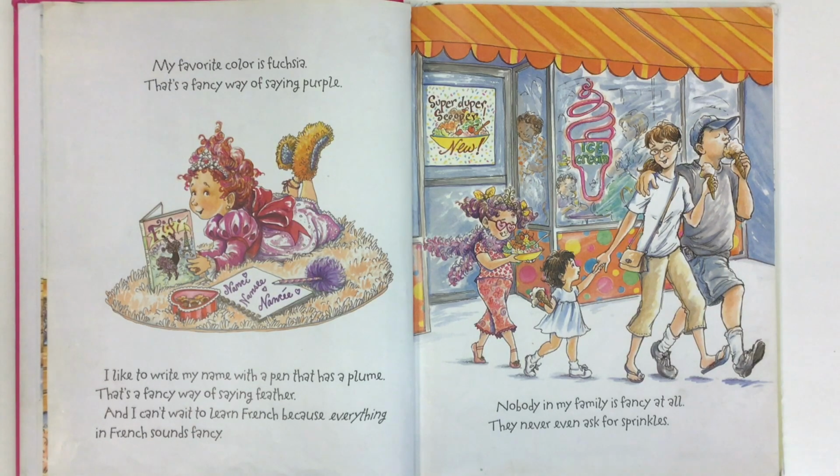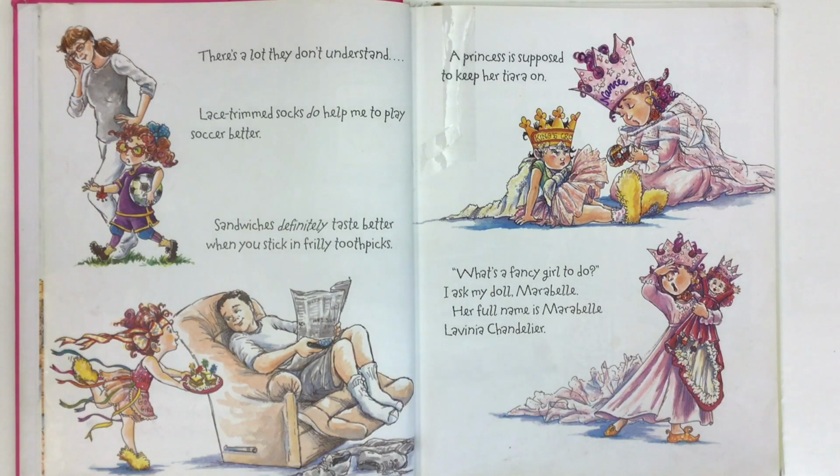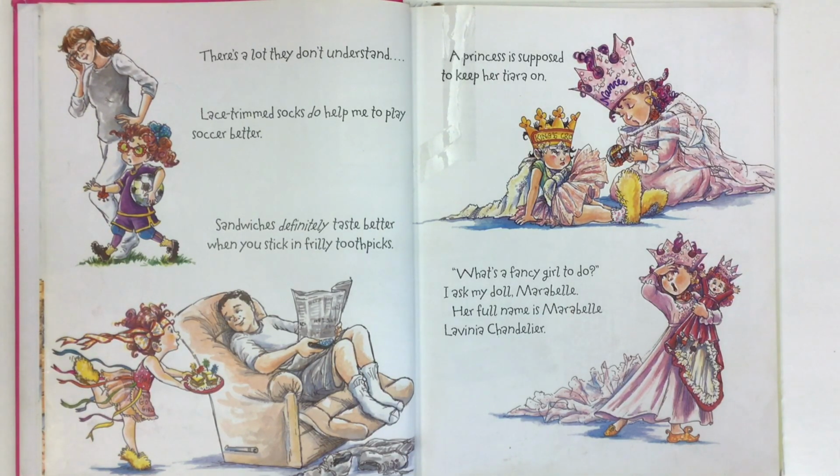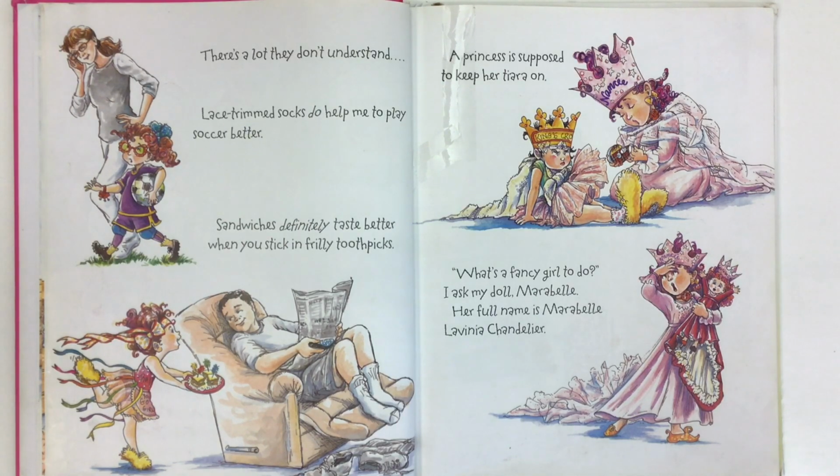Nobody in my family is fancy at all. They never even ask for sprinkles. There's a lot they don't understand. Lace-trimmed socks do help me play soccer better. Sandwiches definitely taste better when you stick in frilly toothpicks. A princess is supposed to keep her tiara on.